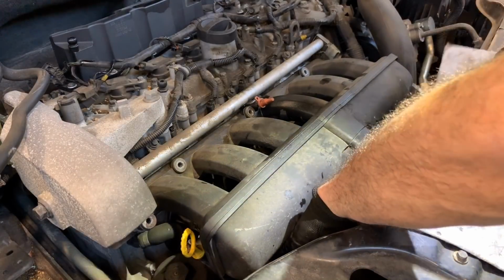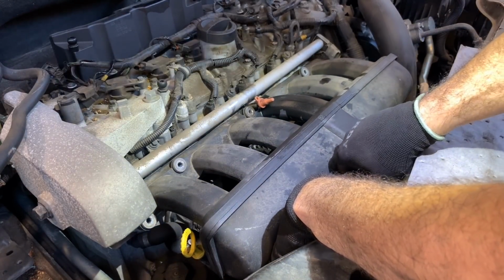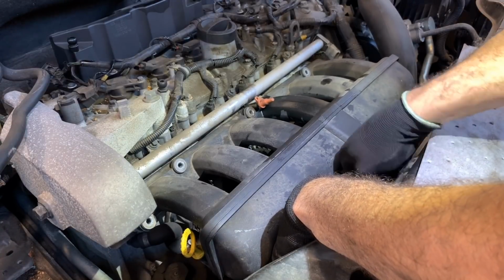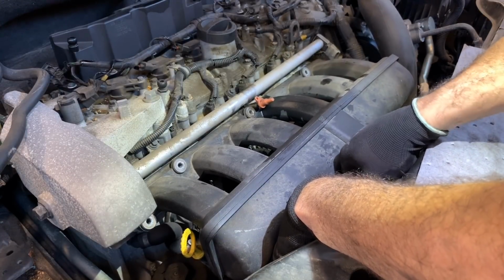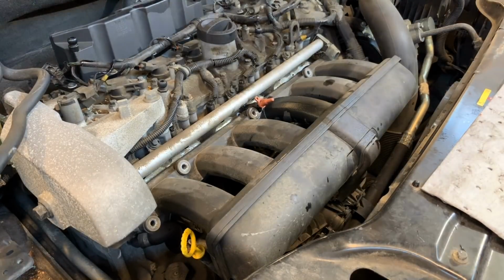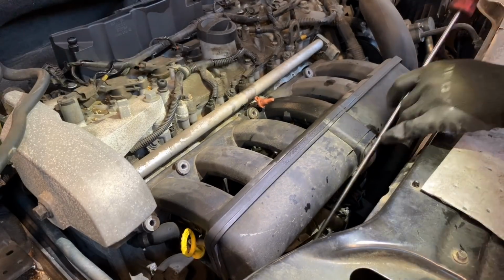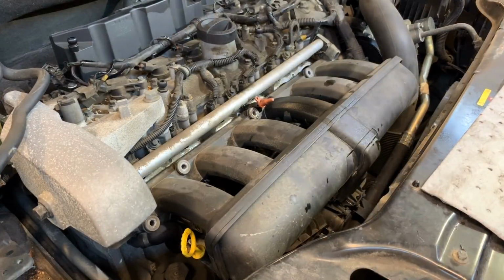Alright, that one came out. We can remove the clip from the same intake manifold if possible. I like to keep it always. Alright, that's good.